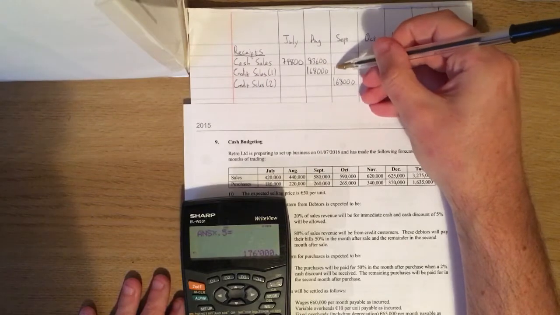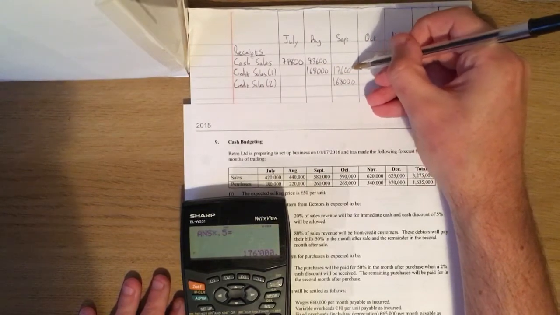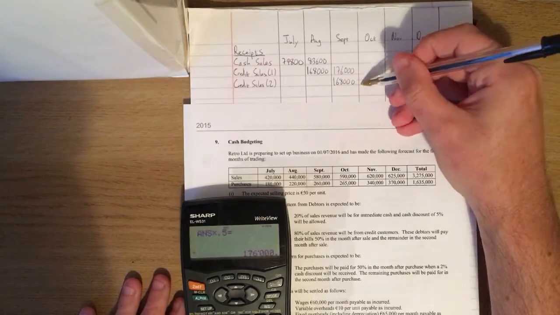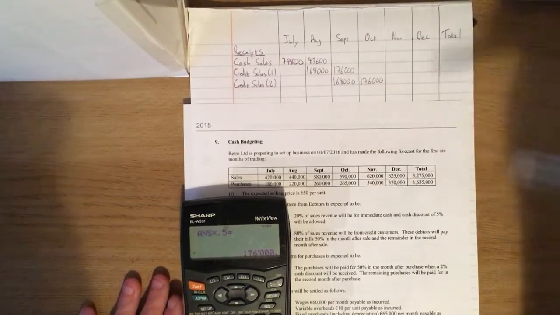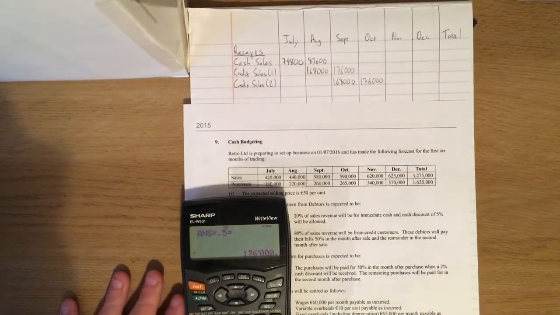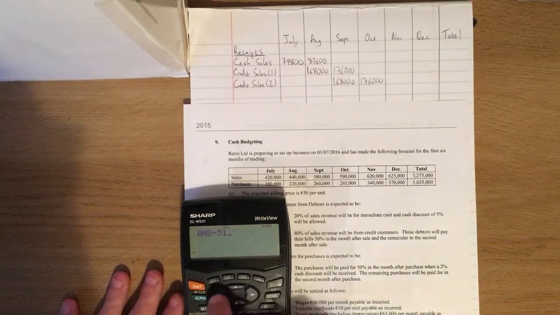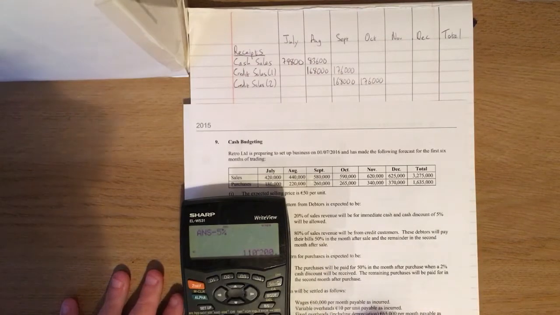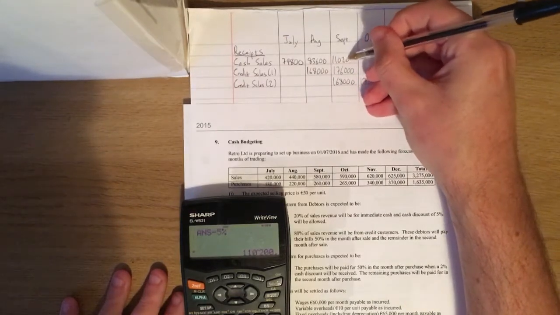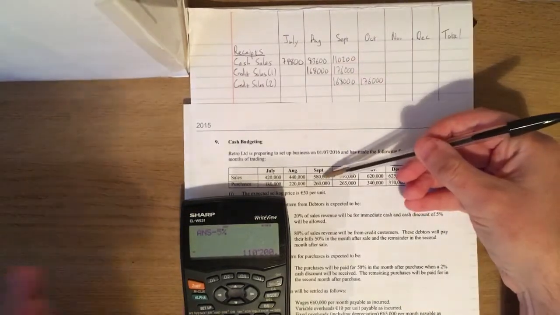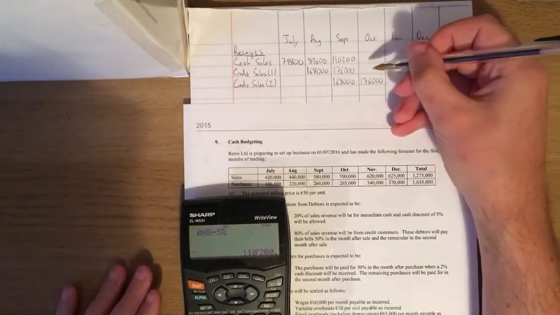So 1 month later is in September, and 2 months later is in October. Then the same thing for the other months. September, 580 by 20%, take away the 5%, is 110,200. And then 80% of that split is going to go in October and November.